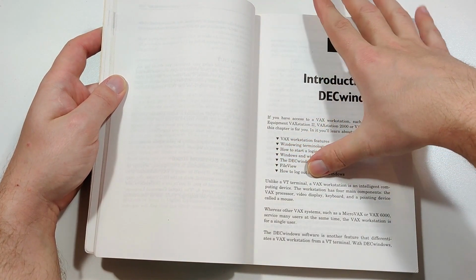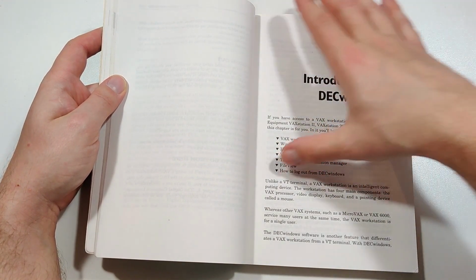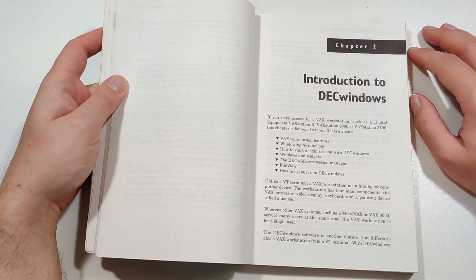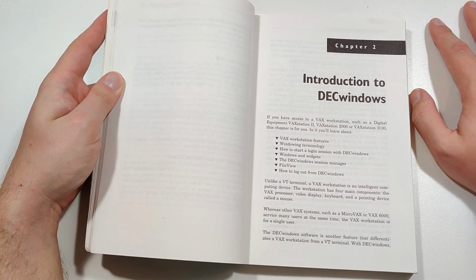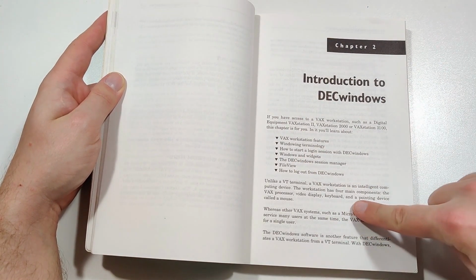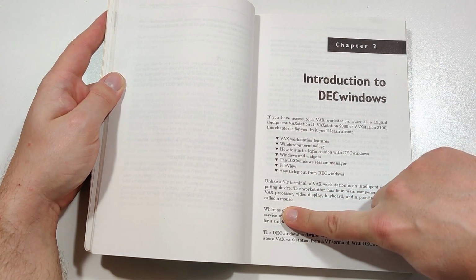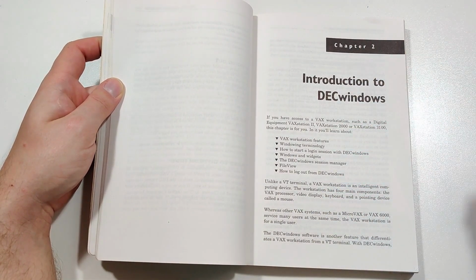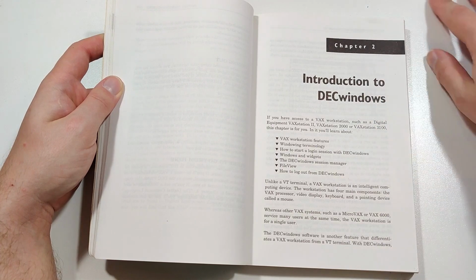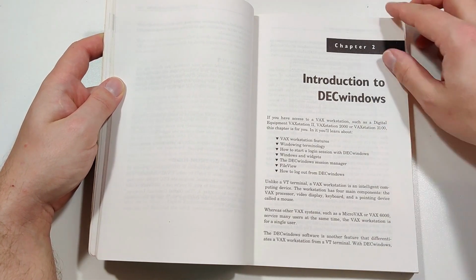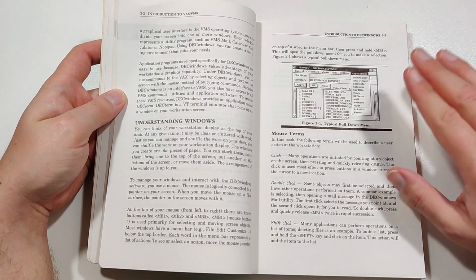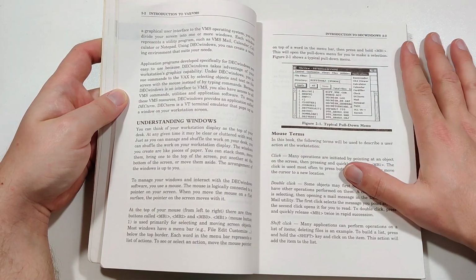Unlike a VT terminal, a VAX workstation is an intelligent computing device. The workstation has four main components: the VAX processor, video display, keyboard, and a pointing device called a mouse. This brand new, newfangled thing, the mouse. You may not have heard of it before, but the VAX system, the intelligent VAX system, has what is known as a mouse.